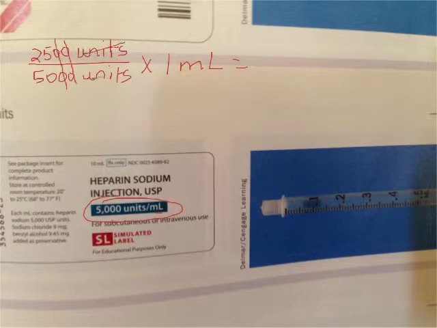Cancel out our units, and we end up with 25 over 50 equals 1/2, which is going to equal 0.5 mLs.